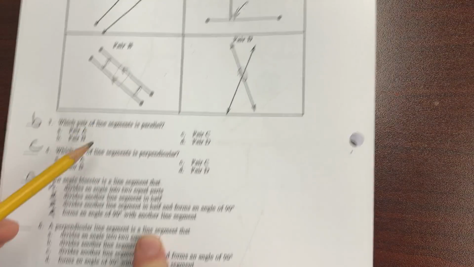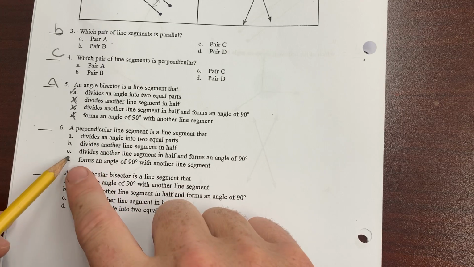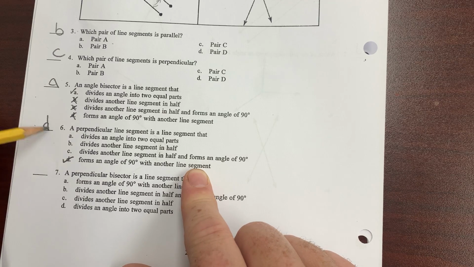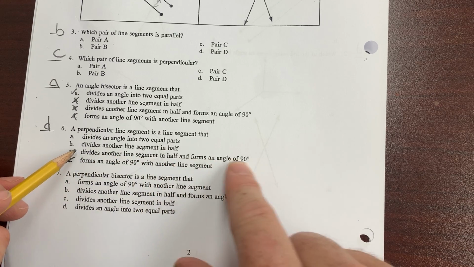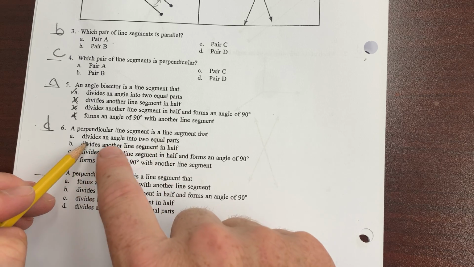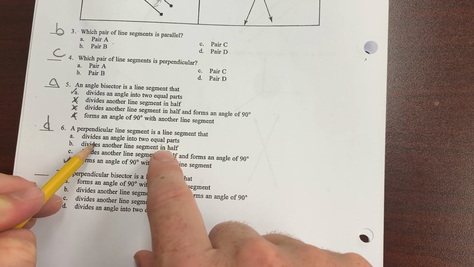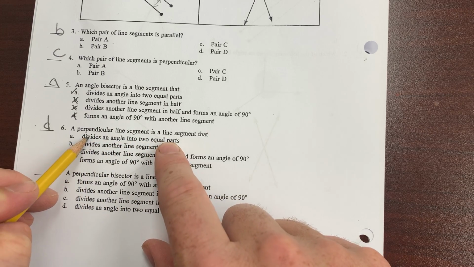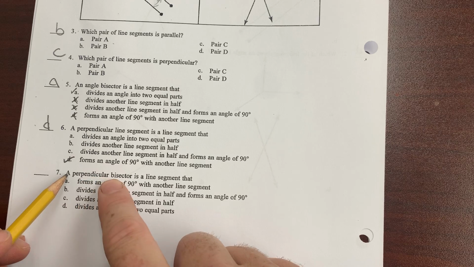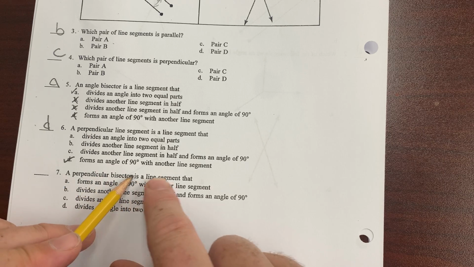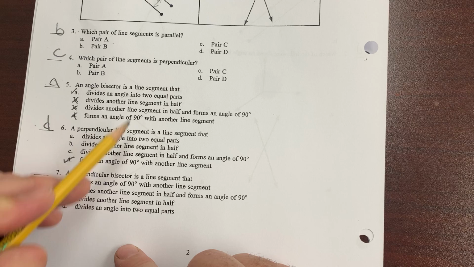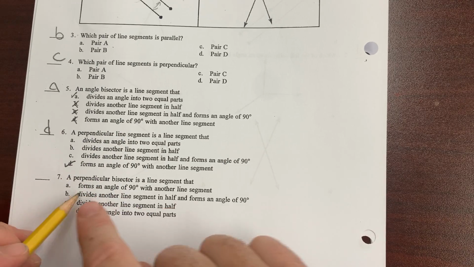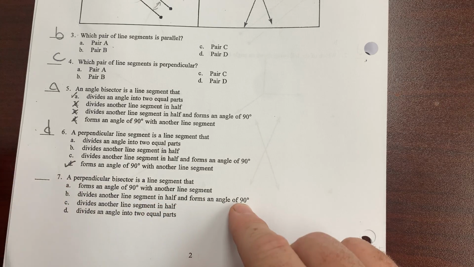intersects at 90 degrees. So we've got to find one that says intersects at 90 degrees. Forms a 90 degree angle with another line segment. So it's D. Okay, divides another line segment in half and forms 90 degrees, so that's a perpendicular bisector. Divides another line segment in half, that's just a bisector. And divides an angle into two equal parts, that's an angle bisector. A perpendicular bisector is a line segment that has to intersect at 90 degrees and also cut the original line in exactly half. Divides another line segment in half and forms 90 degrees, so B.